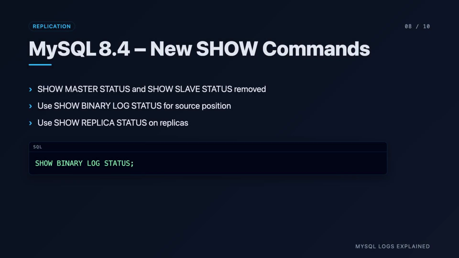In MySQL 8.4, the old master/slave commands vanished. The new SHOW BINARY LOG STATUS gives you the current binlog file and position, essential for troubleshooting, replication, or planning recovery.